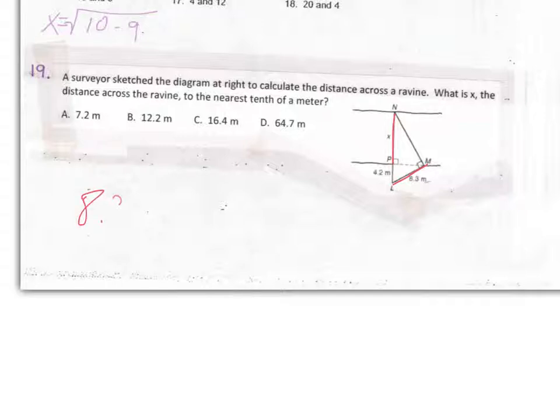That's going to be the geometric mean. It's equal to the square root of the segment next to it, 4.2, times the hypotenuse. Well, the hypotenuse in this case is x plus 4.2.